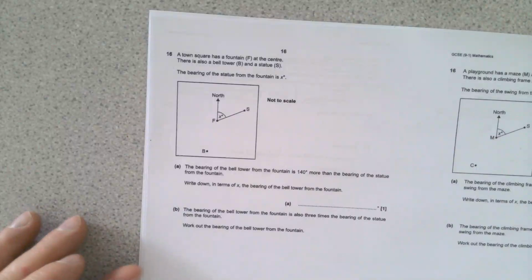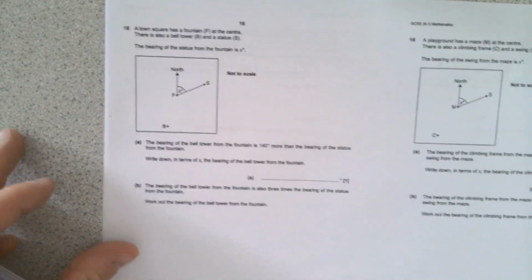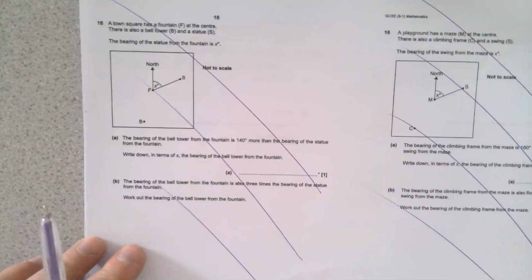Right, bearings has come up, and it was quite a lot of marks. So what I'm going to do is just say to you, sack that off. If you want to have a go at it, have a go. But they've given out a lot of marks. It might come up again, but I would just avoid it and then maybe do it again later on down the line.